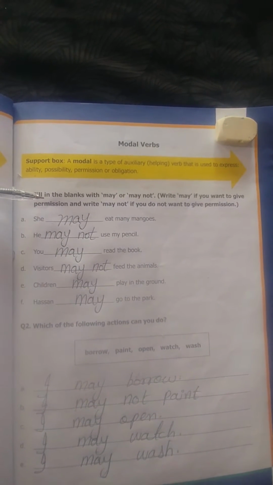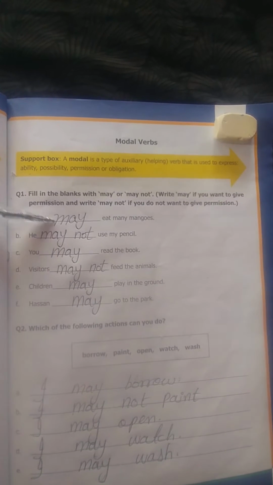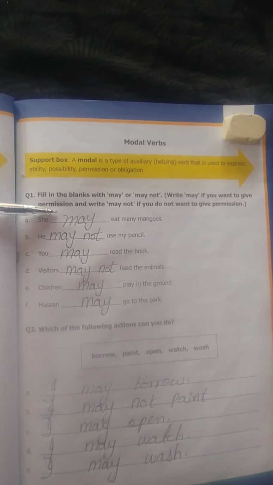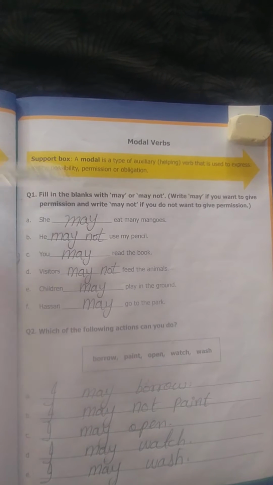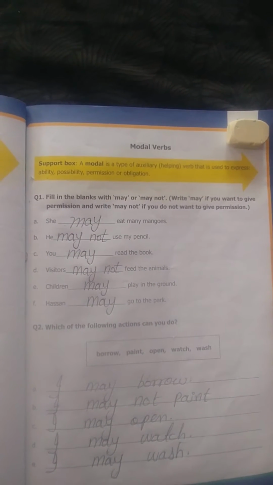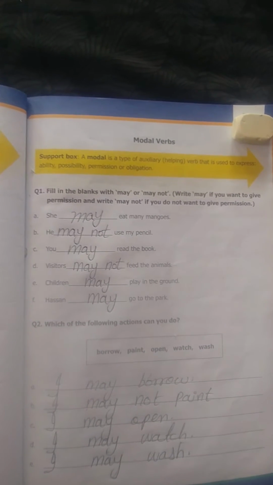Fill in the blanks with may or may not. Write may if you want to give permission. Okay, may is used for permission. And write may not if you do not want to give permission. If you want to give permission, you will use may. If you don't want to give permission, you will use may not.